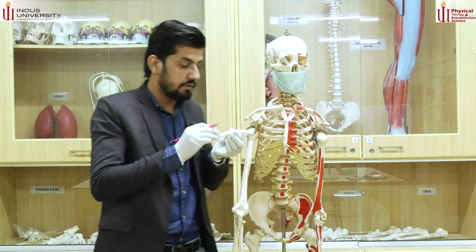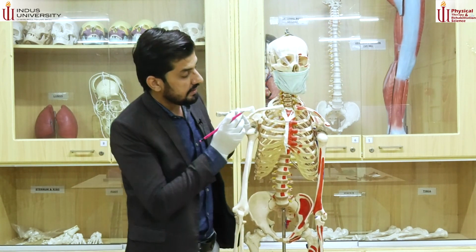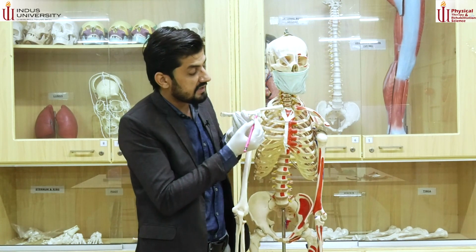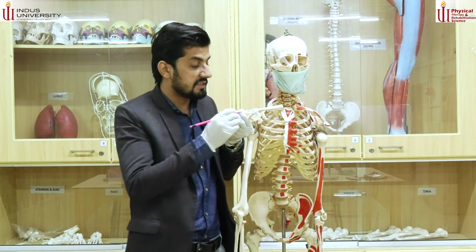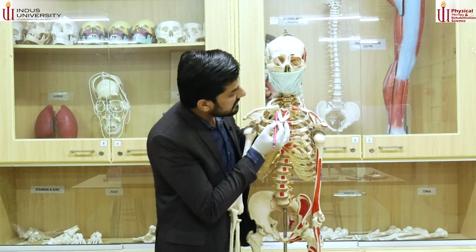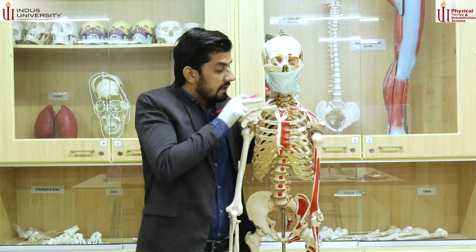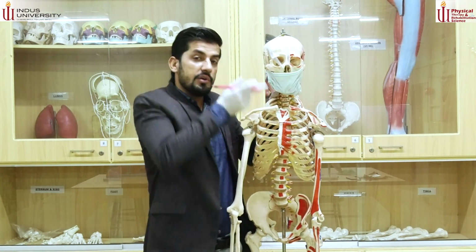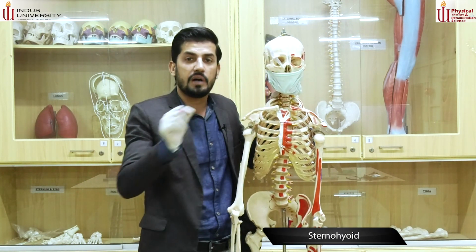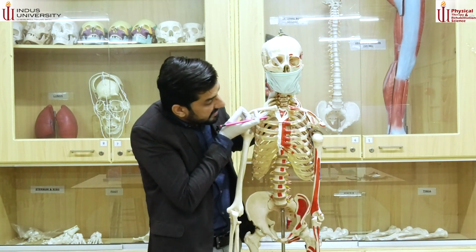Here on this, you can see this surface is the anterior surface, which gives attachment to the clavicular part of the pectoralis major muscle. This is the superior surface, this part gets attachment. So it has basically four surfaces: the anterior surface, the superior surface, and then a posterior surface, which also gives attachment to the sternohyoid, coming from the sternum to the hyoid bone. And then finally you have an inferior surface.